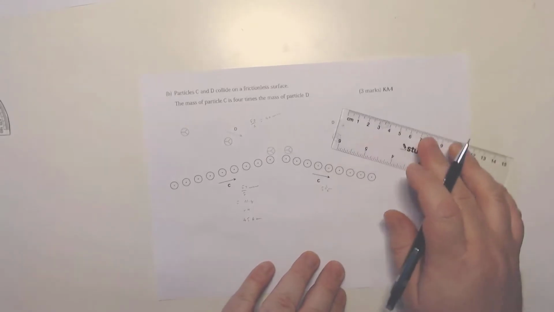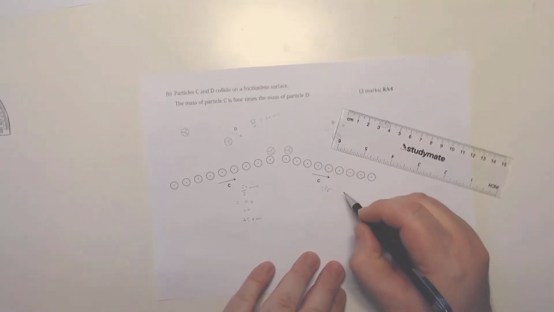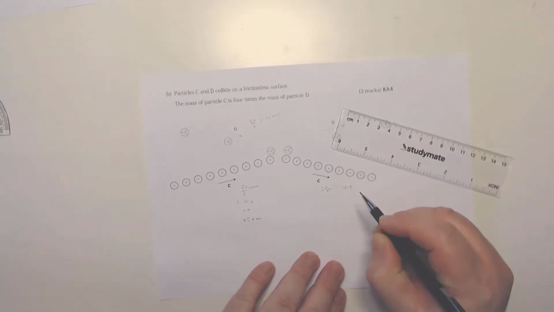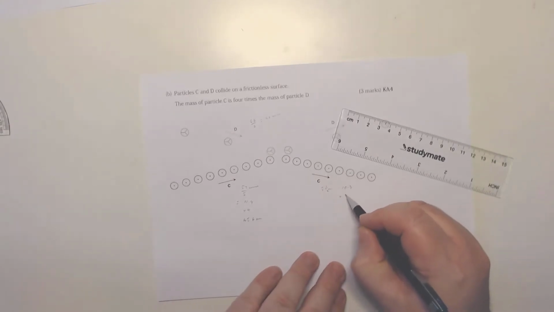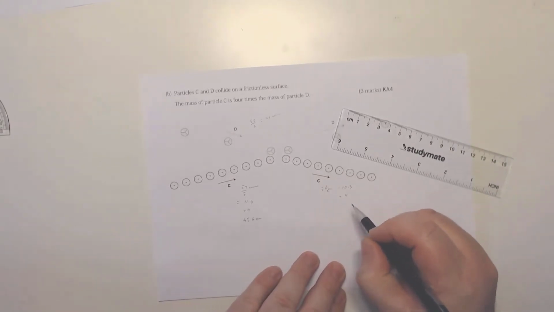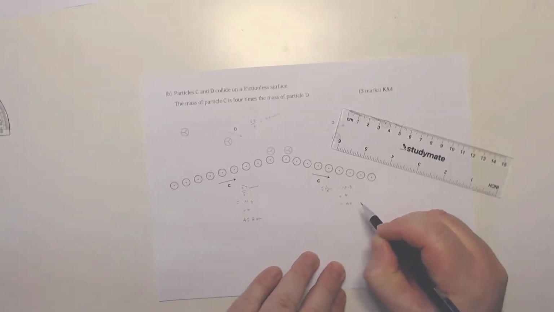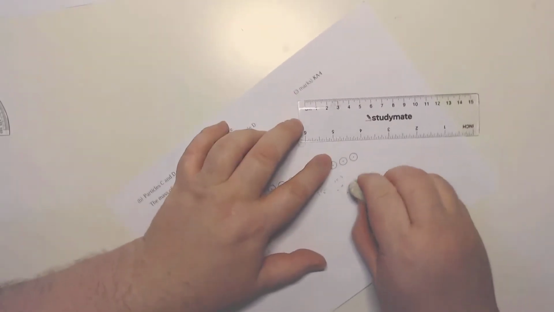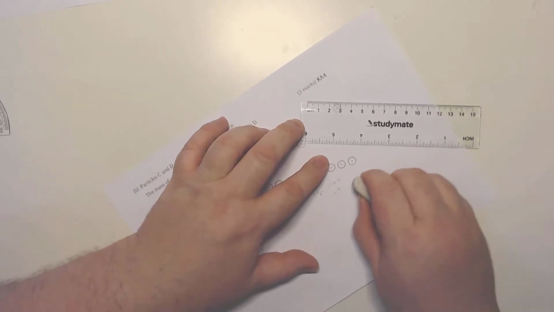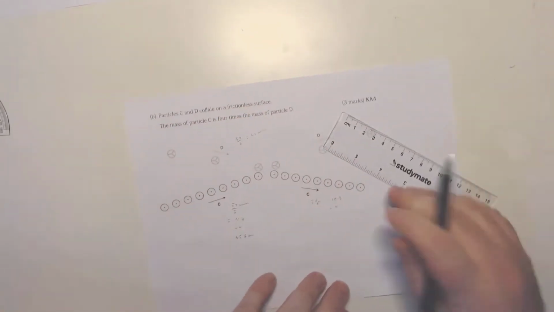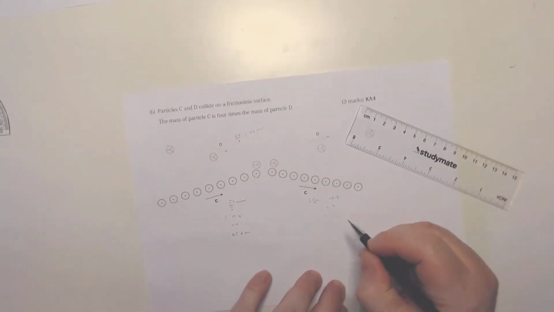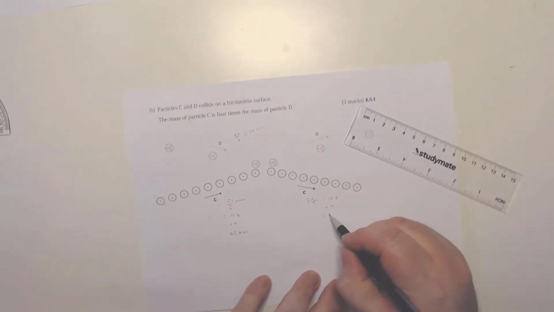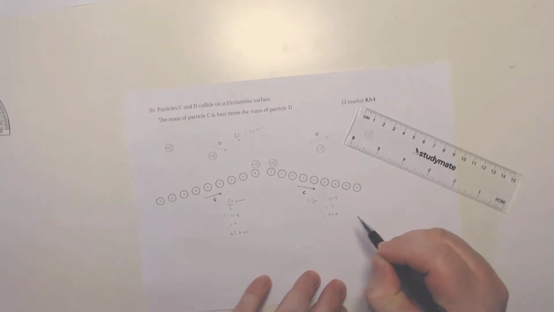I'm doing it fairly quickly here. So that comes out to 10.3. And because it's 4 times as massive, I'm going to times by 4, so that gives me 41.2.